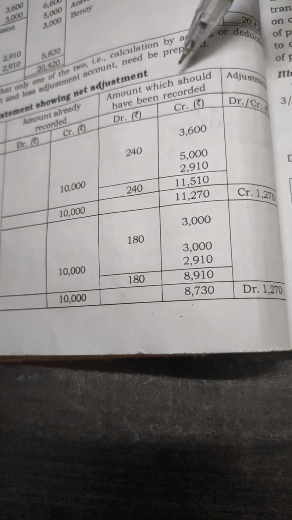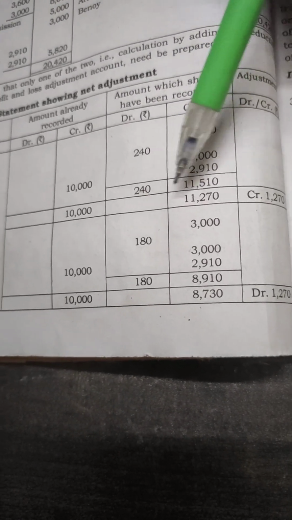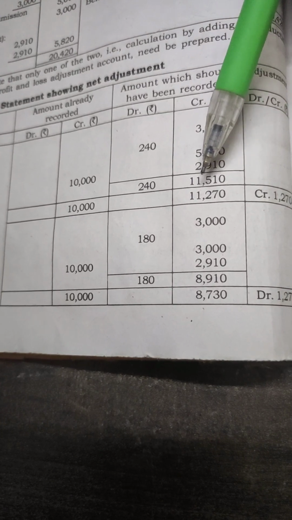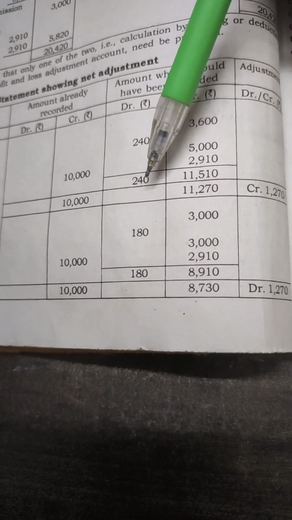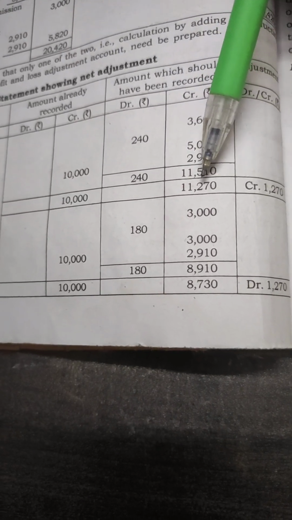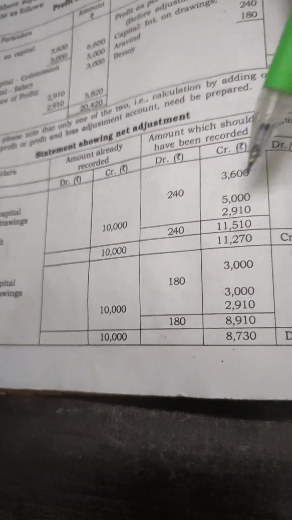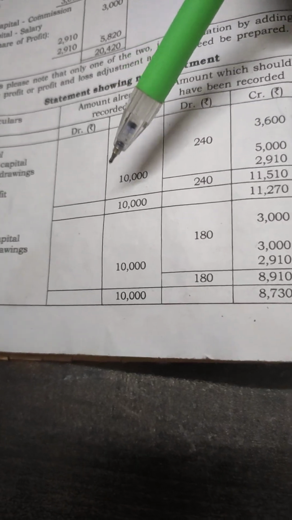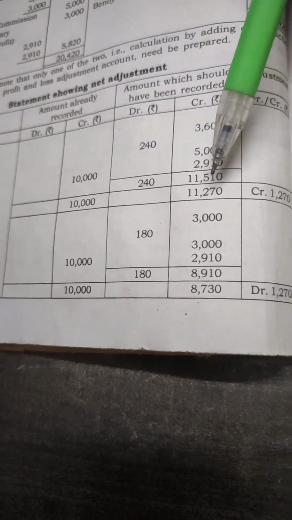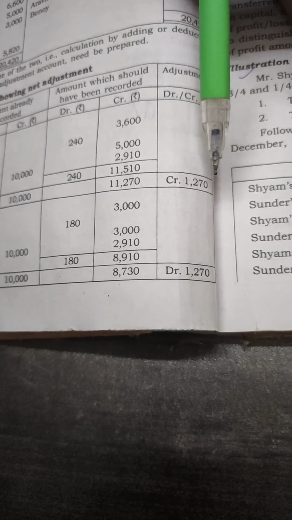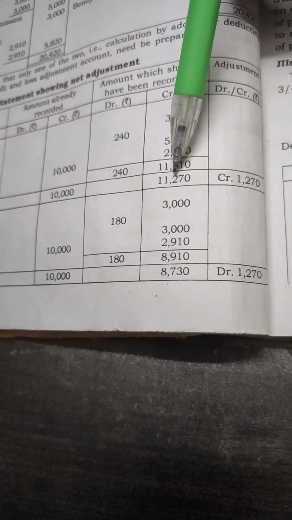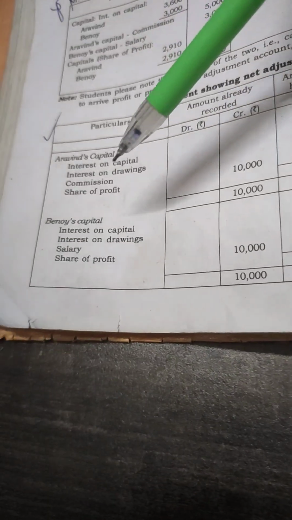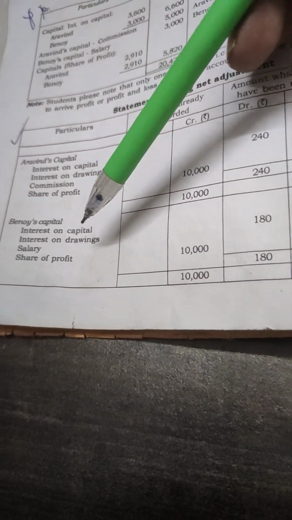The amount which should have been recorded after making necessary adjustment, that is the credit side is more than the debit side. So credit side 11,510 minus debit side 240 gives the amount 11,270. The amount which should be recorded is 11,270 after making necessary adjustments. But it's actually recorded as 10,000. So there is a deficiency in amount of 1,270. Deficiency is calculated by reducing 11,270 minus 10,000.